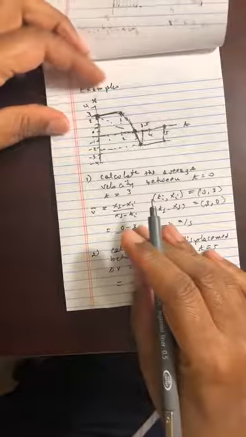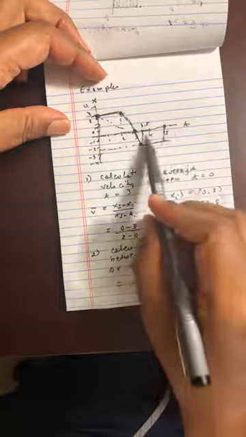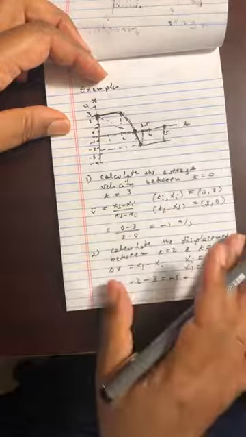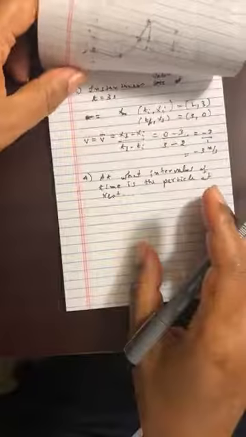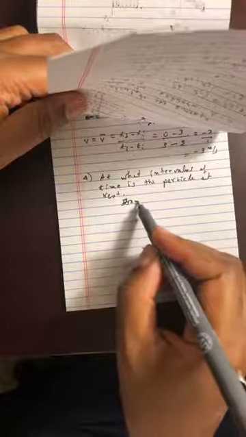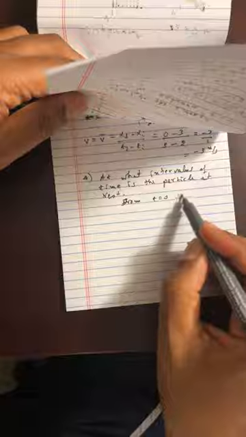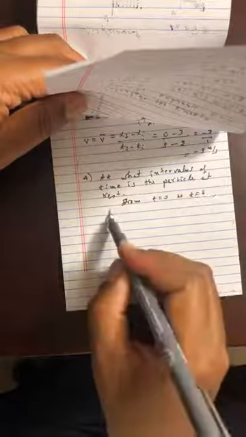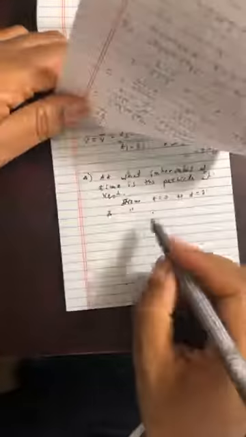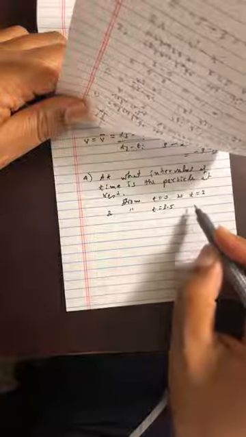So the intervals are from t equals 0 to t equals 2, and from t equals 3.5 to t equals 5.